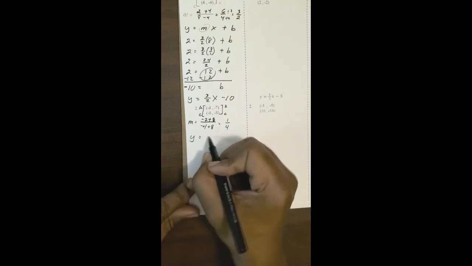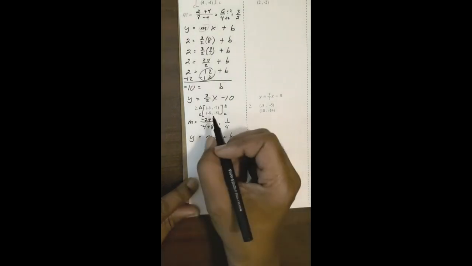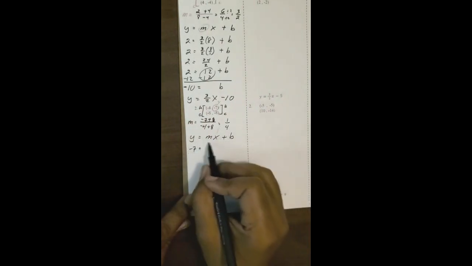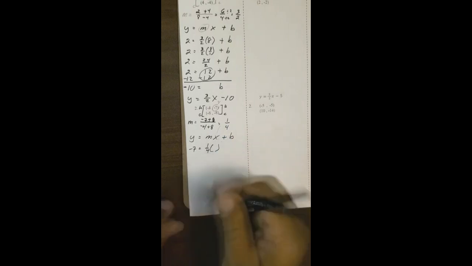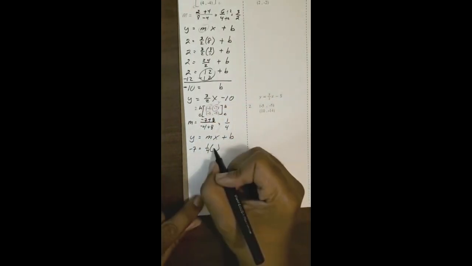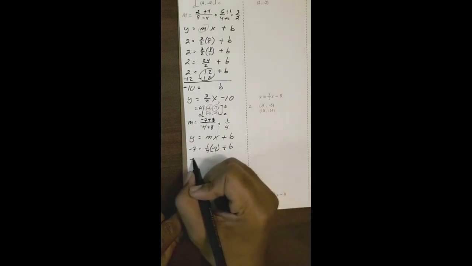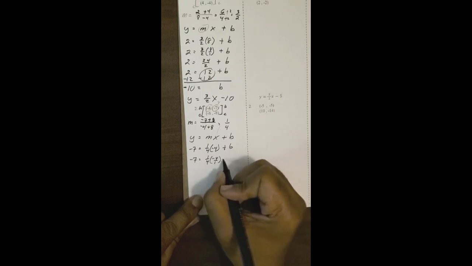So we'll start with y equals mx plus b. And the y, we'll get the y from right here. That'll be -7. We'll get the m from right here, which will be 1 over 4. We'll get our x here from here, which will be a -4. And then plus b. So this will be a -7 equals 1 over 4. This will be a -4 over 1 plus b.